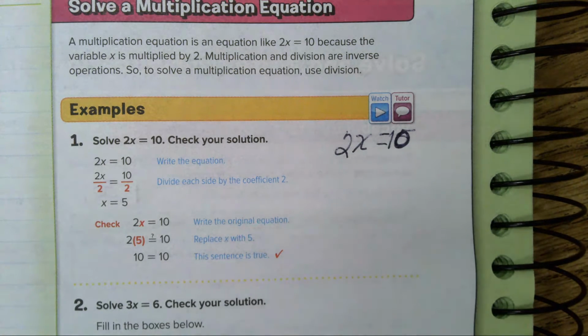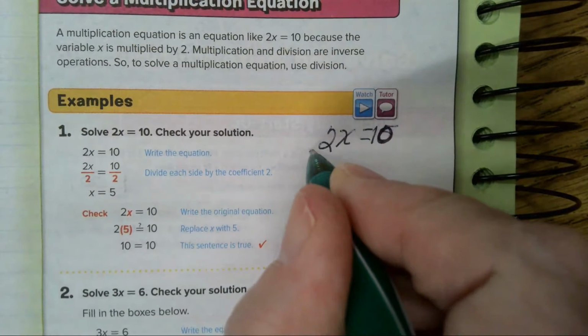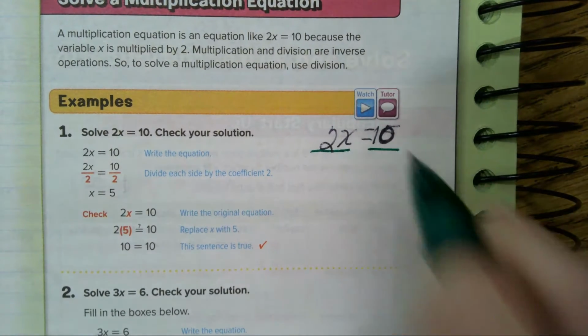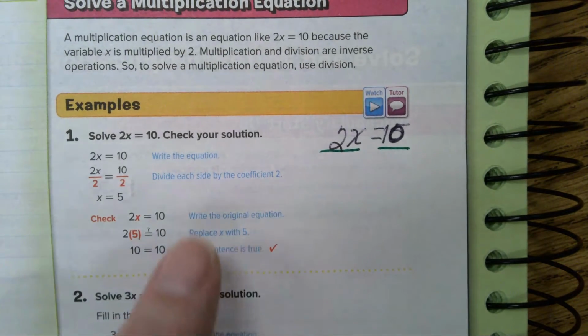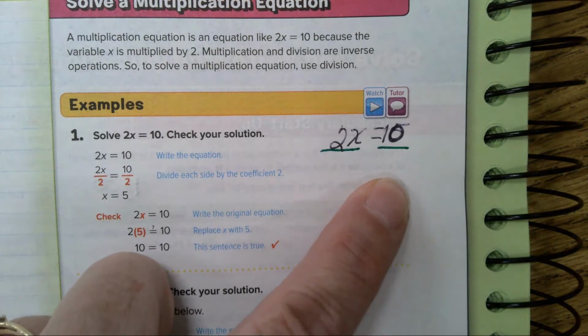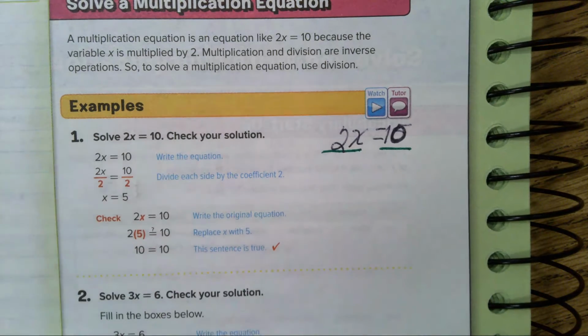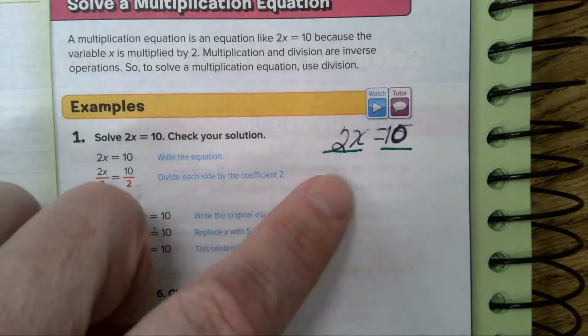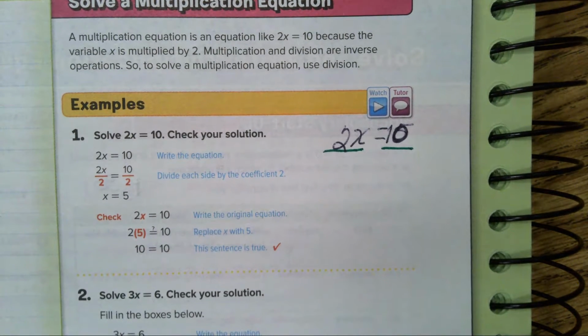And what will undo multiplication? Division. And in algebra, you show division with a bar. So is everyone doing that? In your book, write 2x equals 10. We're on page 552. Then draw a bar underneath each one.